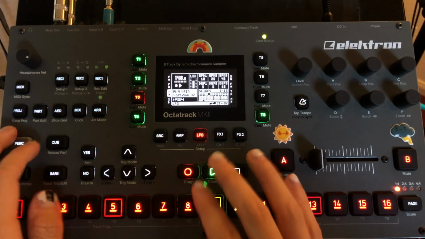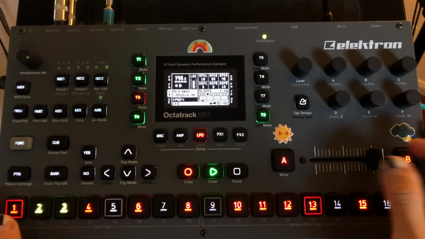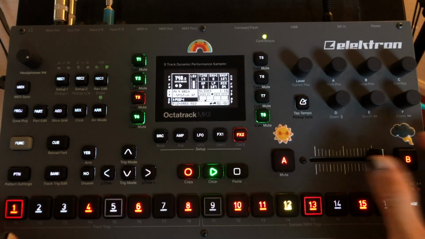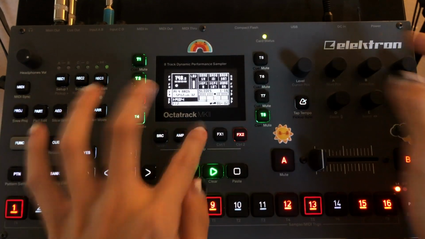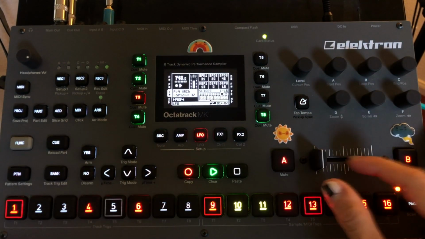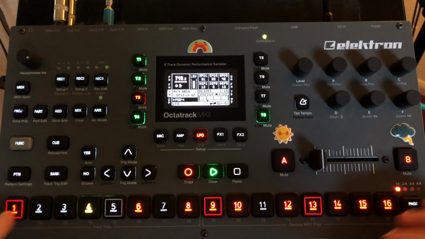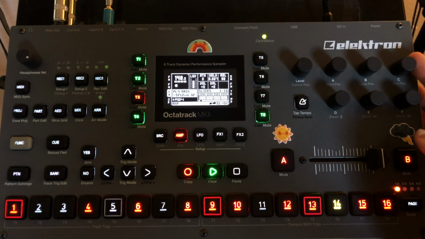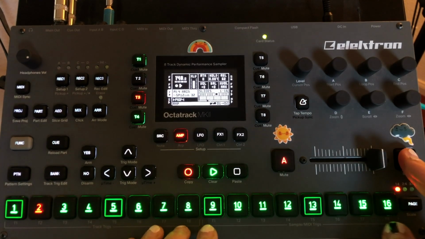So this is a really easy way to introduce some variation. And I would play with things like the length. And then you could play.